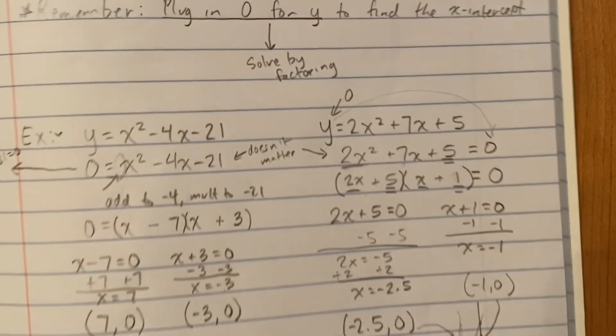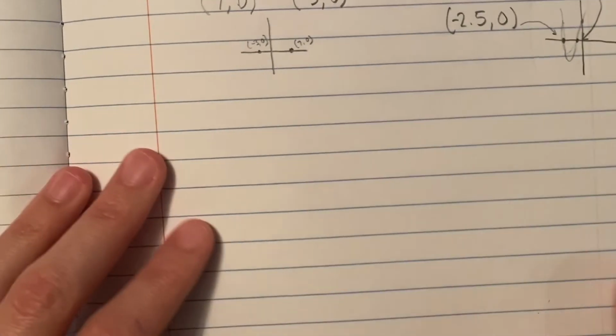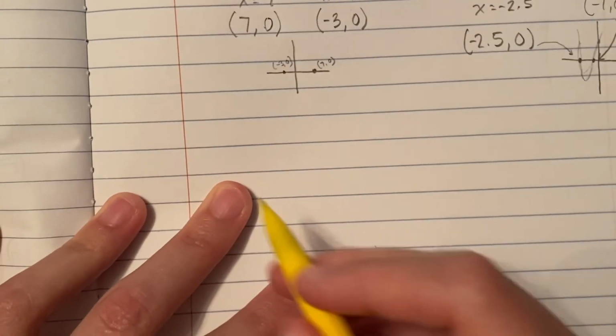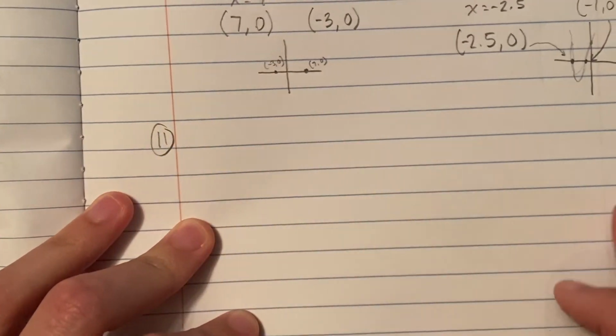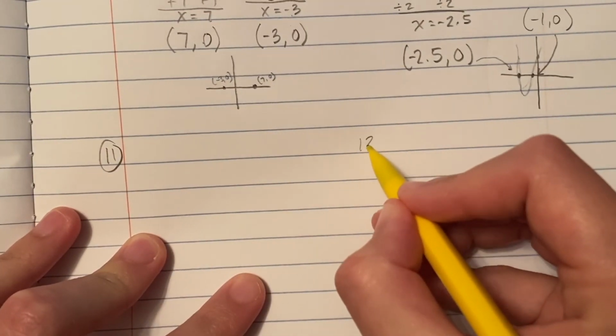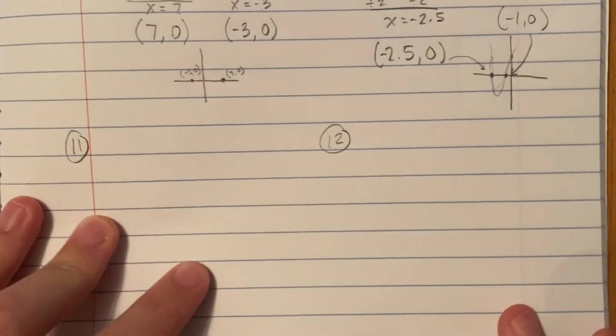So you're going to try this skill twice. You're going to be trying to find the x-intercept twice. So that is going to be question 11 and question 12 for you to try out this process.